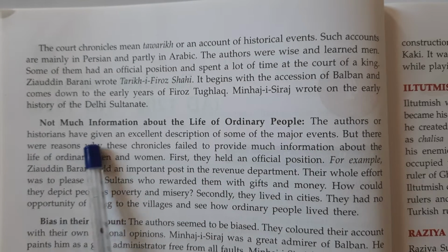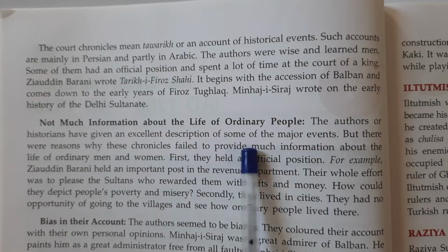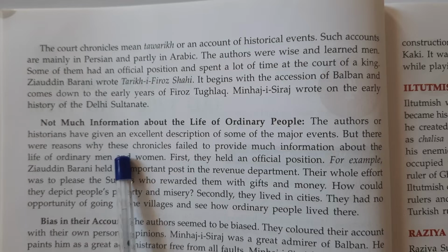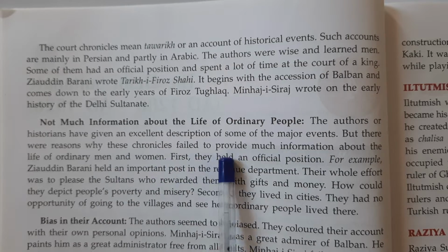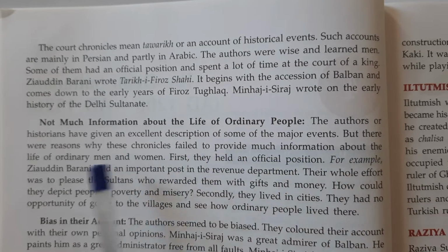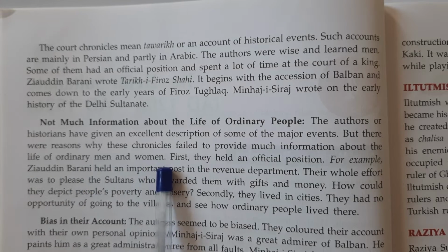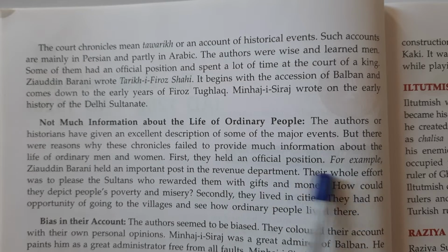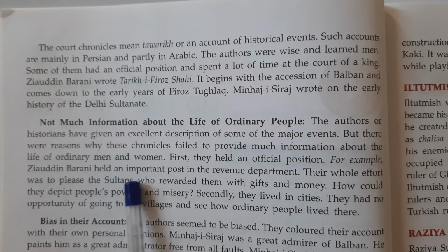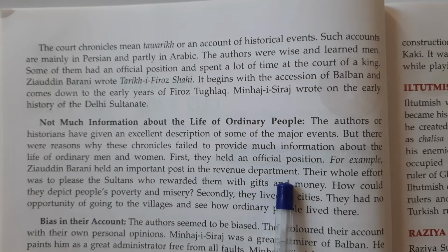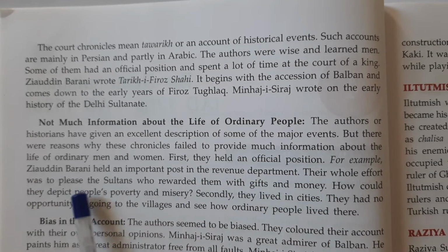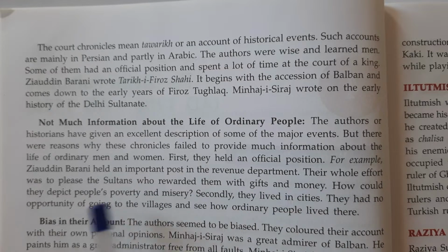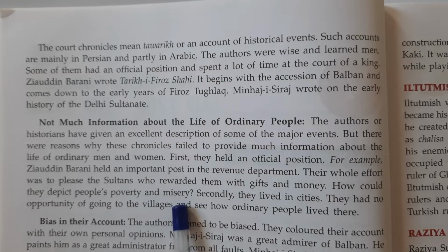Not much information about the life of ordinary people. The authors or historians have given an excellent description of some of the major events, but there were reasons why these chronicles failed to provide much information about the life of ordinary men and women. Firstly, they had an official position. For example, Ziauddin Barani had an important post in the revenue department. Their whole effort was to please the sultans who rewarded them with gifts and money. How could they depict people's poverty and misery?